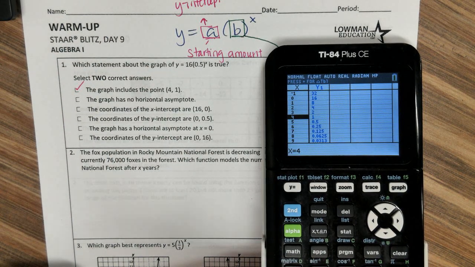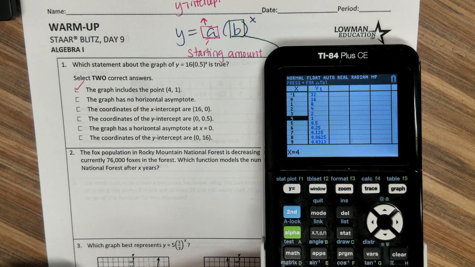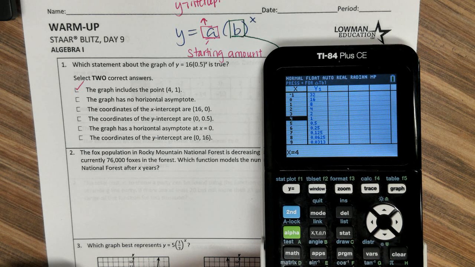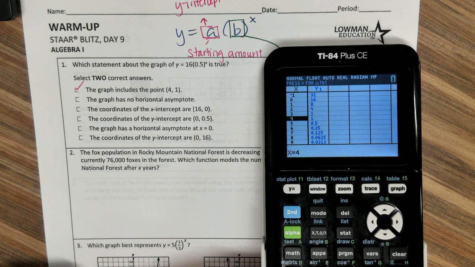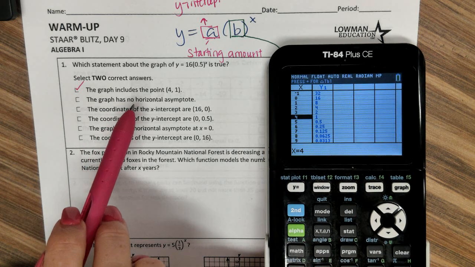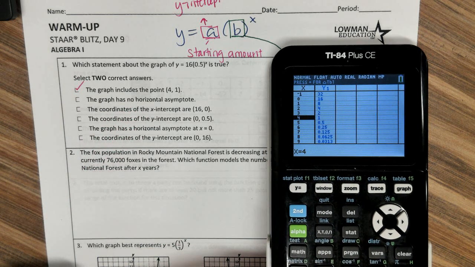Do y'all remember what an asymptote is? A line it approaches but never touches. Exponential functions always have an asymptote, and they're usually y equals 0. They're not always, but they're usually in Algebra 1, y equals 0, okay? Does the graph have no horizontal asymptote?